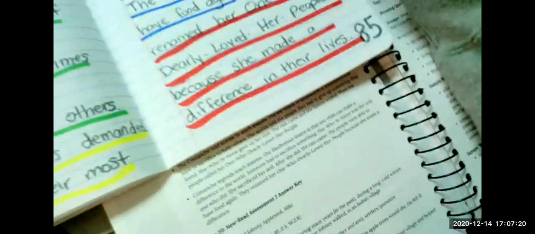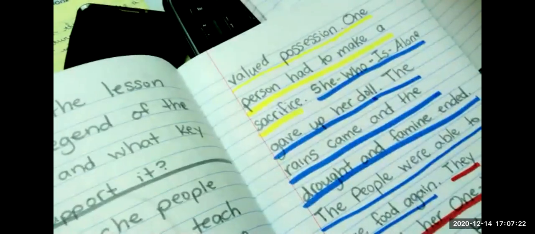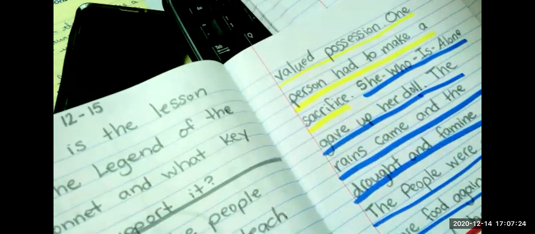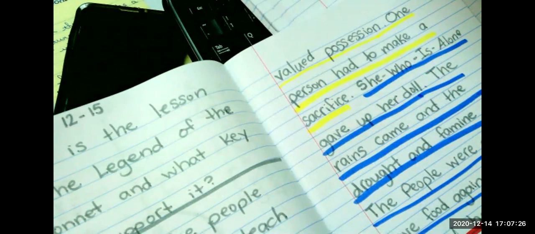So I think that I answered that question about what the lesson of the legend of the Bluebonnet is, and I supported it with details. I have a topic statement. I have at least two pieces of evidence. I have a conclusion. What else did the criteria say? Let's go back to the video and look and see what it's saying.